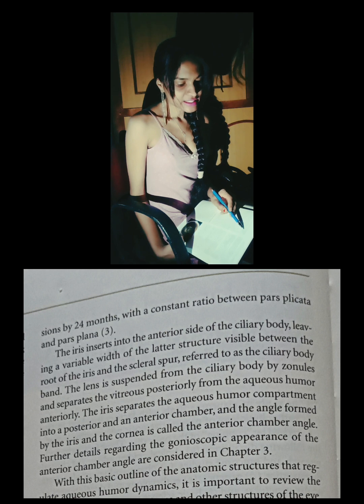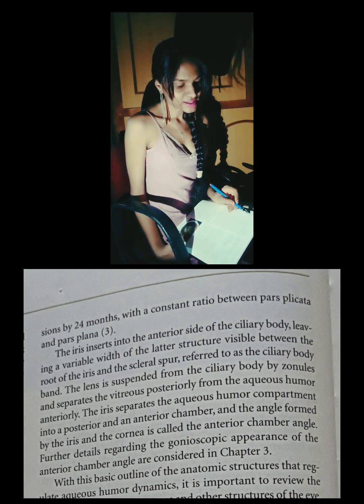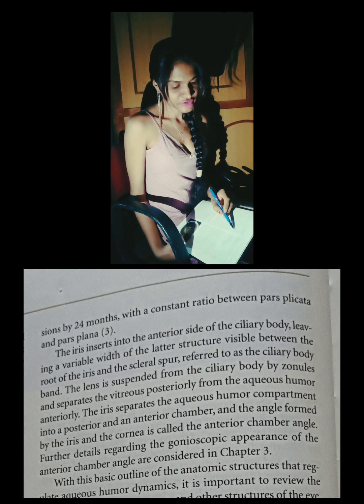The iris inserts into the anterior side of the ciliary body, leaving a variable width of the latter structure visible between the root of the iris and the scleral spur, referred to as the ciliary body band. The lens is suspended from the ciliary body by zonules and separates the vitreous posteriorly from the aqueous humor anteriorly.